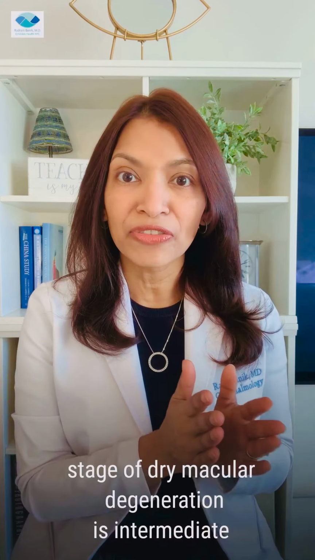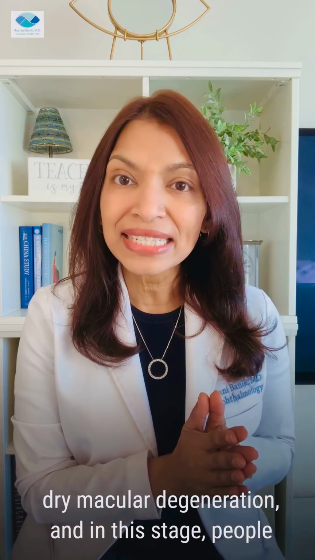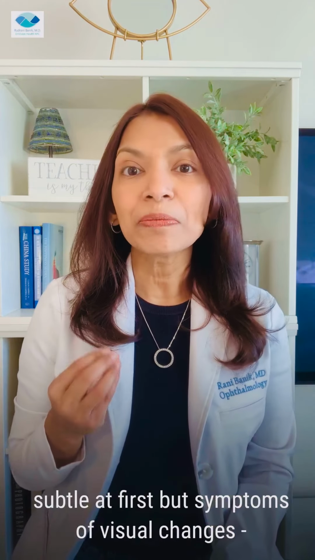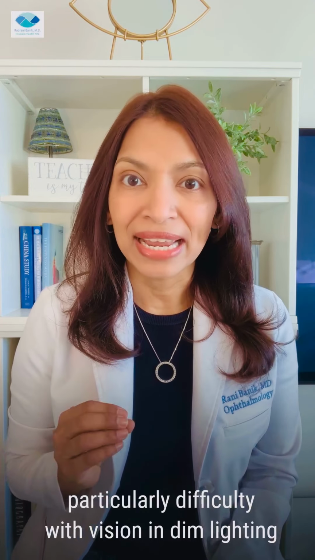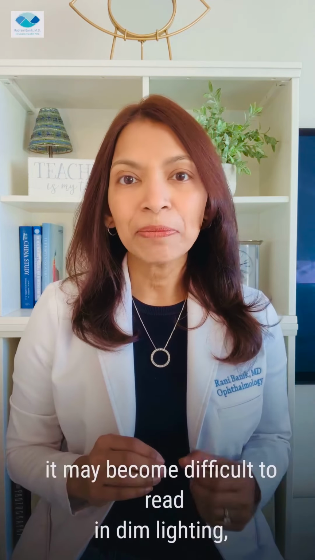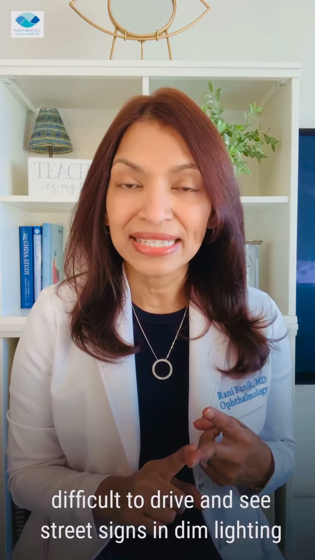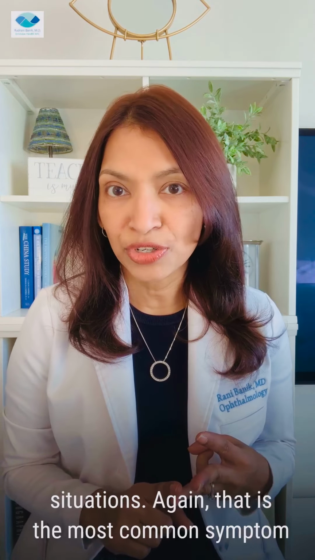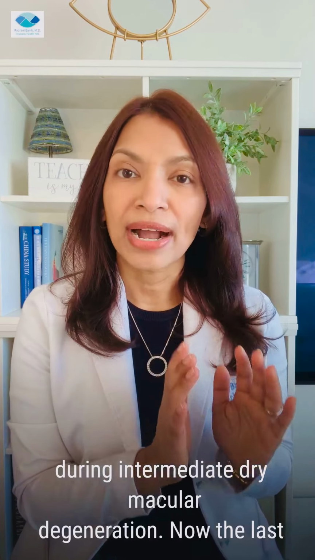Now, the second stage of dry macular degeneration is intermediate dry macular degeneration. In this stage, people do initially start to have a few symptoms. They may be subtle at first, but symptoms of visual changes, particularly difficulty with vision in dim lighting or in poor contrast situations. For example, it may become difficult to read in dim lighting, difficult to drive and see street signs in dim lighting or at nighttime, difficult to work in low contrast situations. Again, those are the common symptoms during intermediate dry macular degeneration.